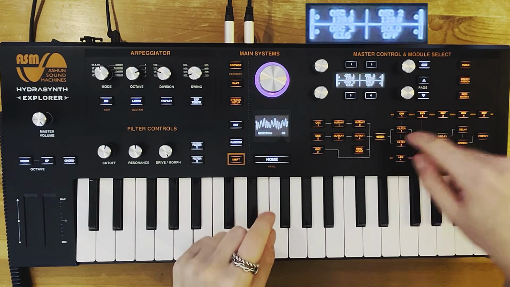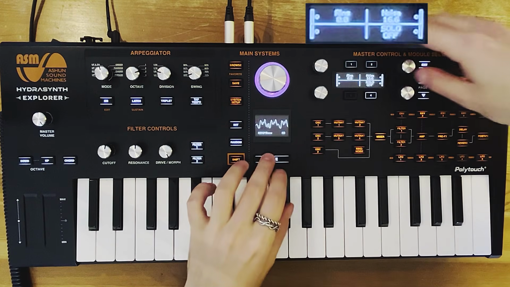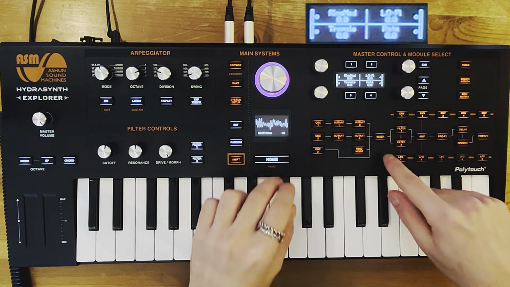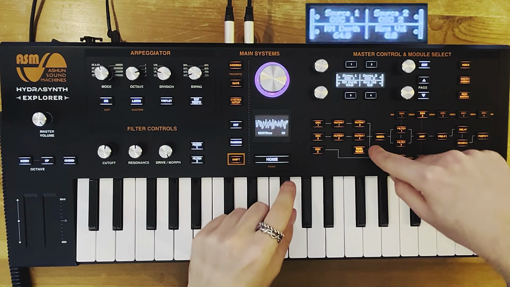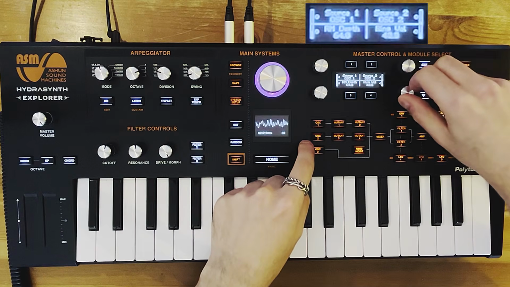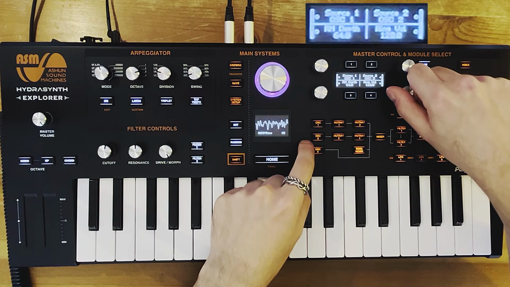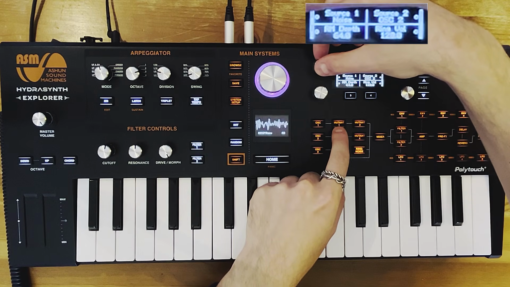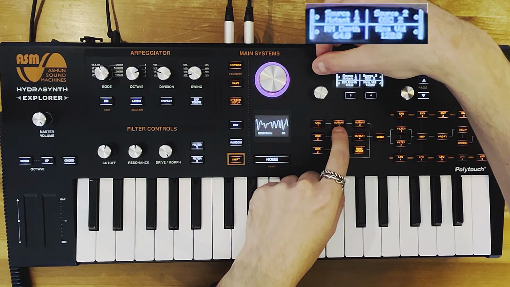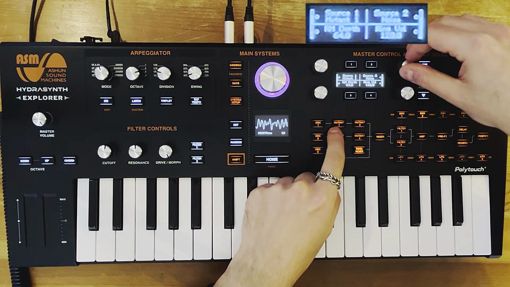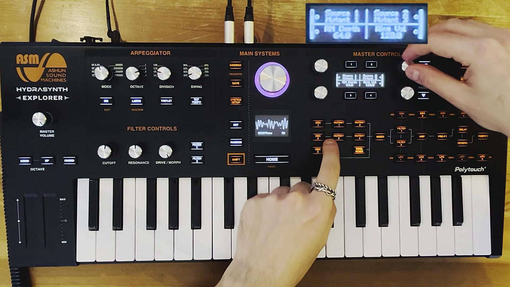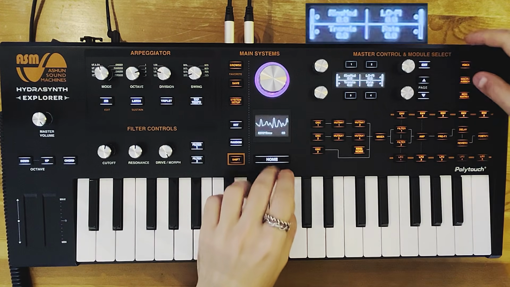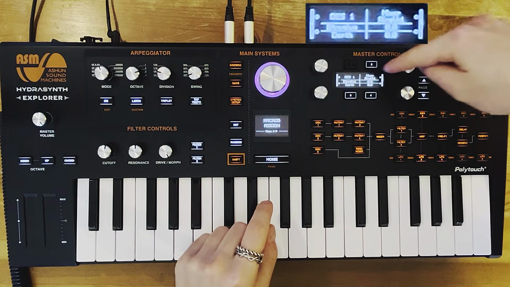Another thing we can do is turn up some ring modulation. First some FM and some hard sync. And the ring could come from oscillator 1 and 2, but also from the Mutants. And I want to map this value to a macro.